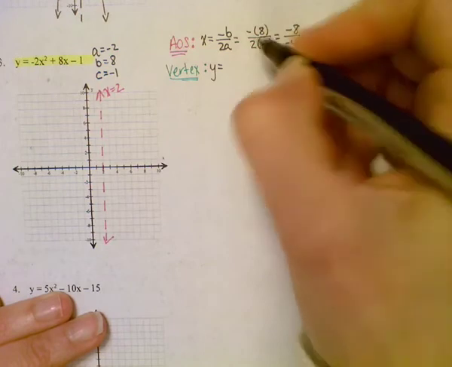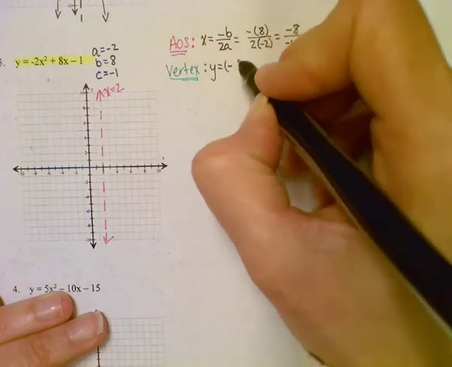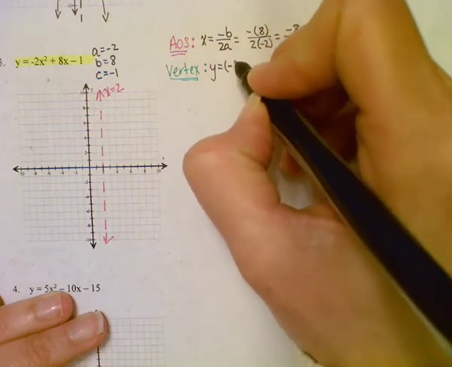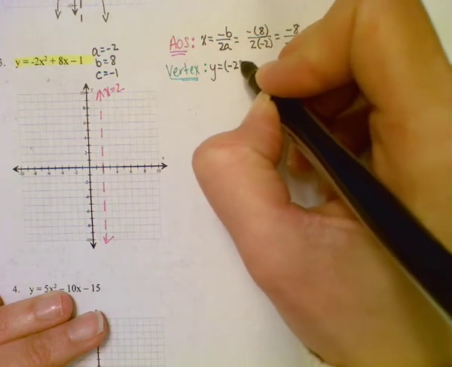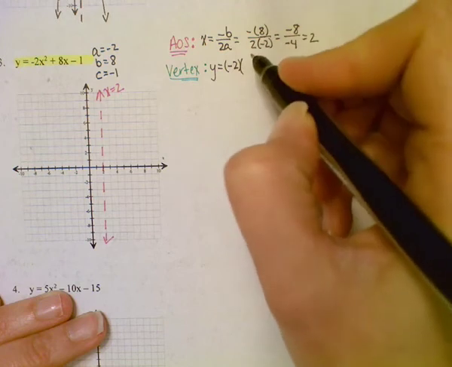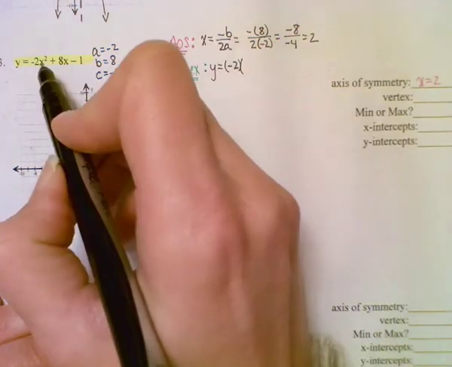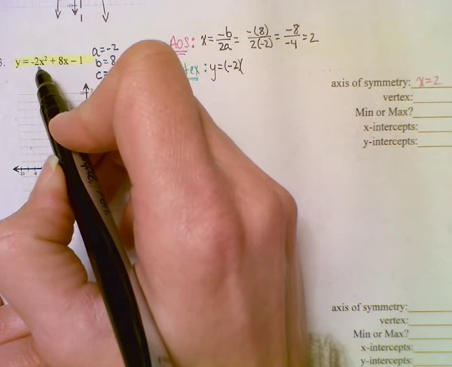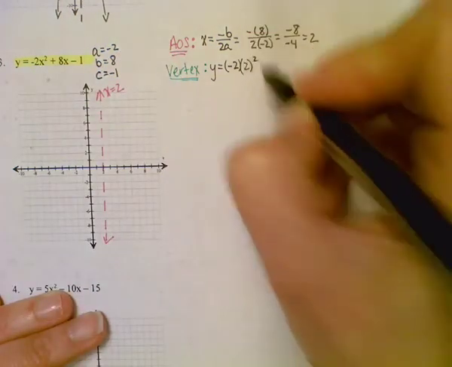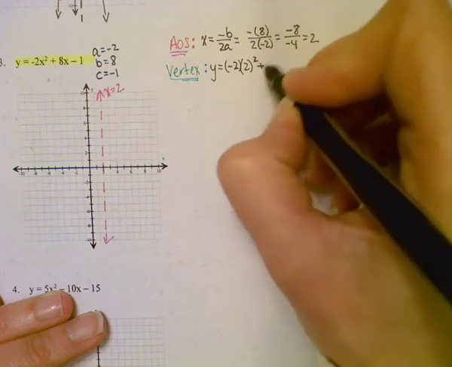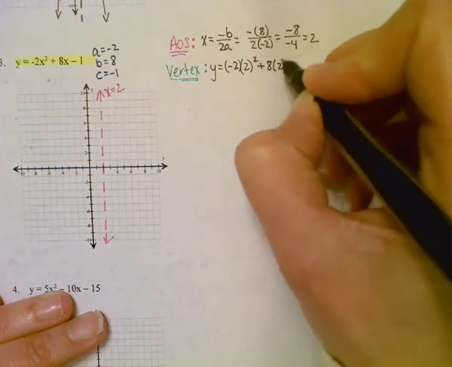Now that you're back, let's see, we're going to have y equals negative 2x squared, and our x was 2, so that is 2 squared, plus 8 times 2 minus 1.